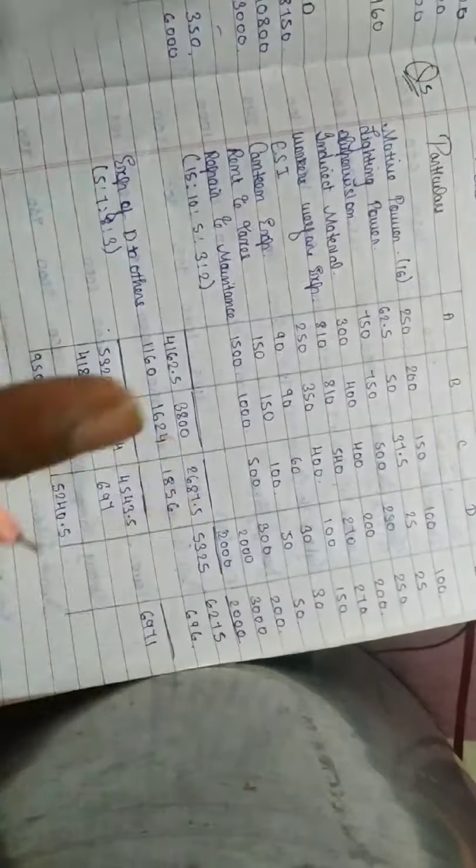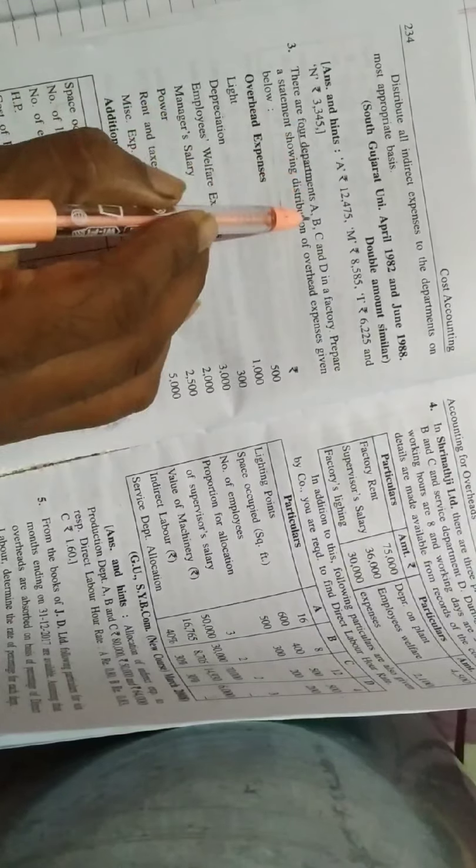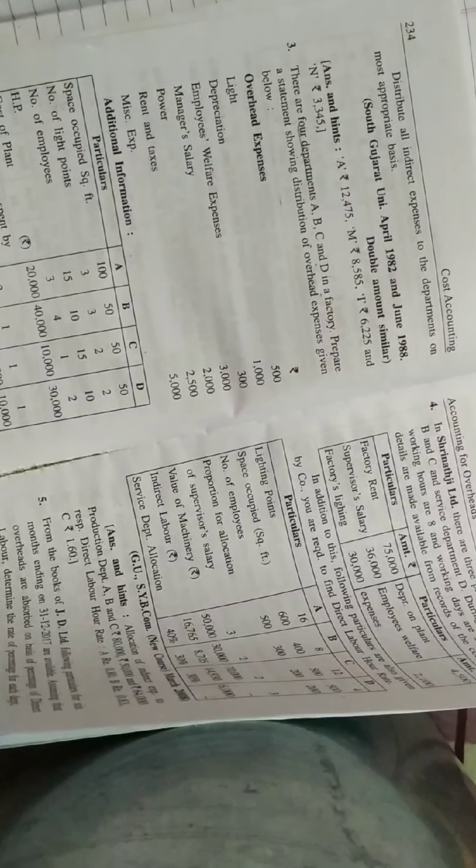Now the next one is the third one. Again, I will not calculate, only detect the information. There are 4 departments, that is A, B, C, D in a factory. Prepare a statement showing distribution of overhead expense given below. Here, any clarification regarding service department and manufacturing department is not given, so we need not worry about this.